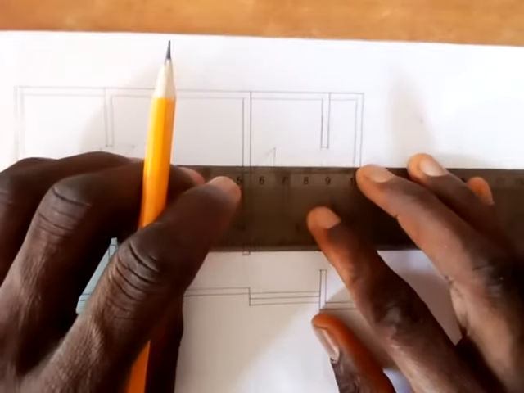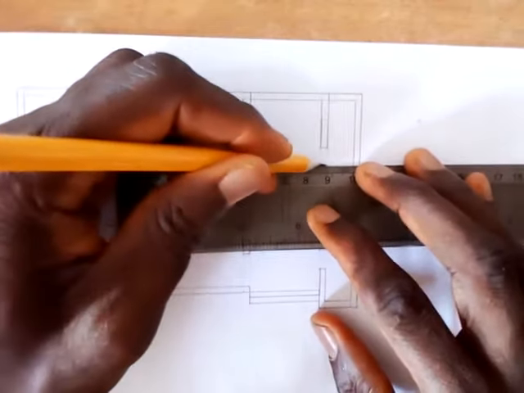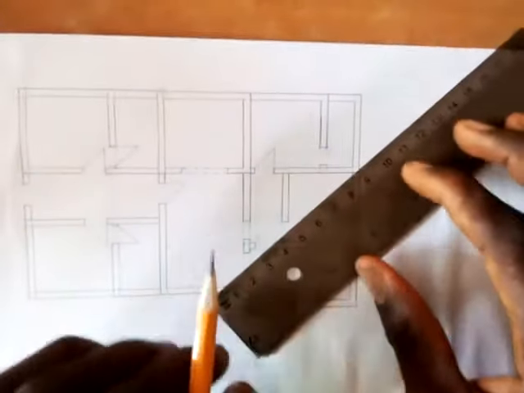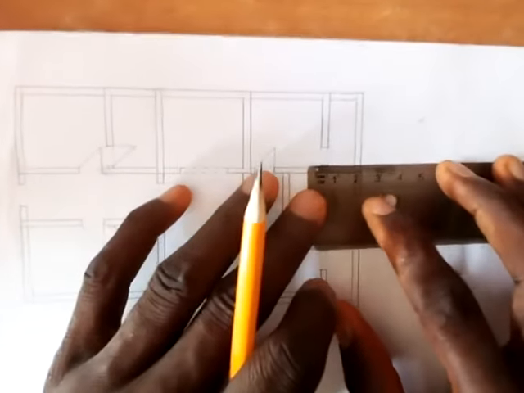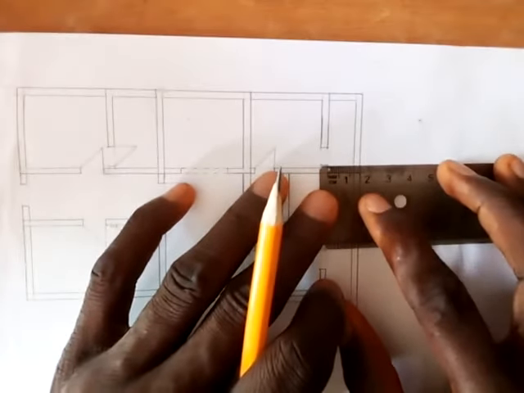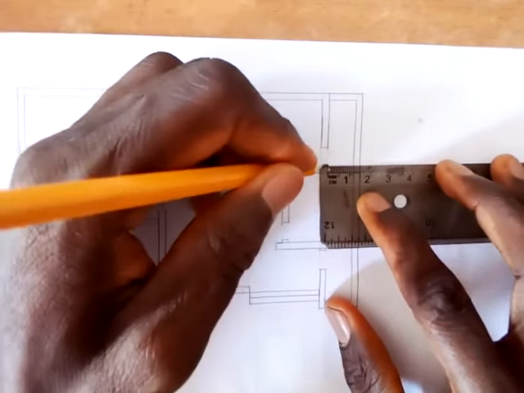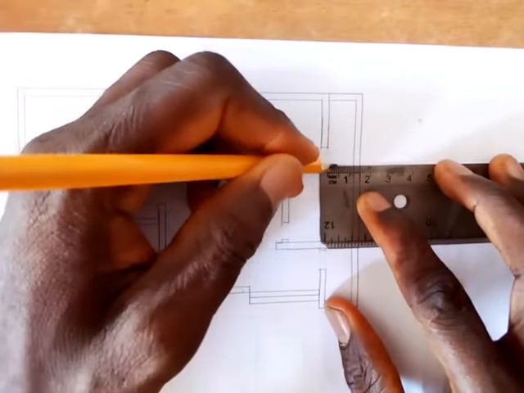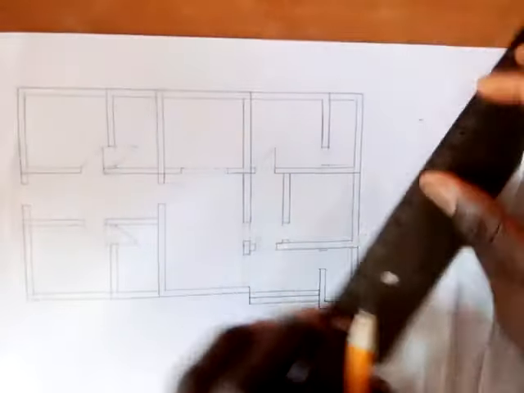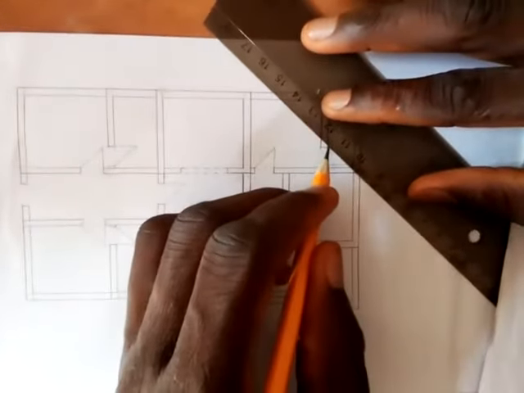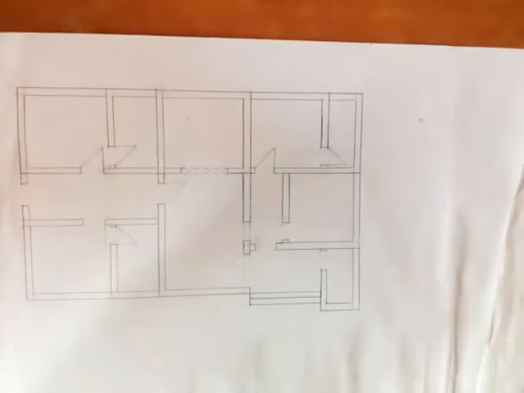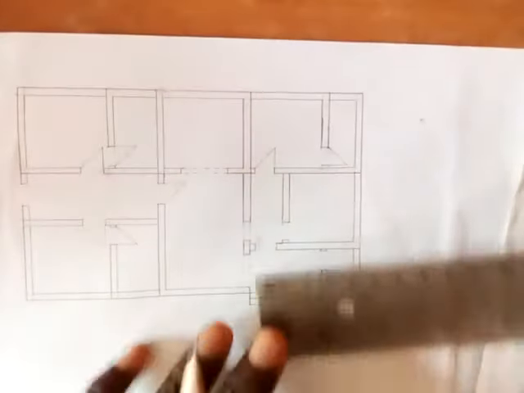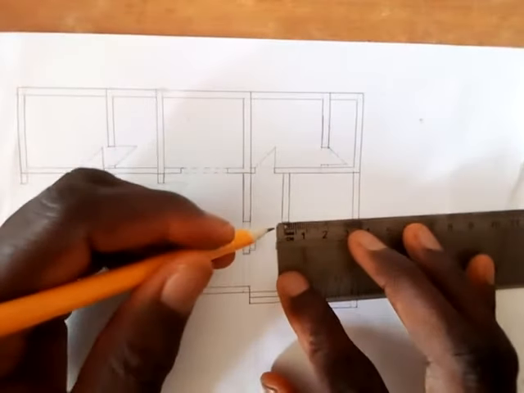Okay, let's take like 2 millimeters in. Then this door, so I want to open this door. So take 9 millimeters. So all these are single doors. Okay, so by the time I open this door to come to this side, where do we have a door again? So we also have a door here.